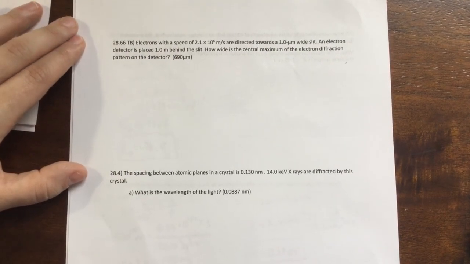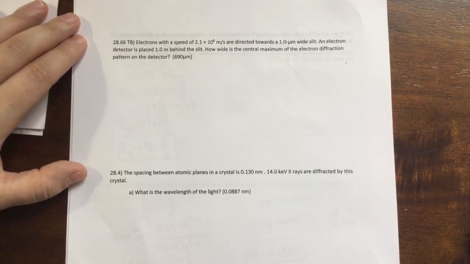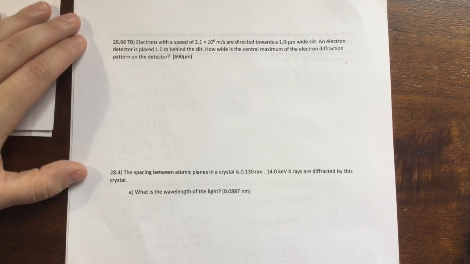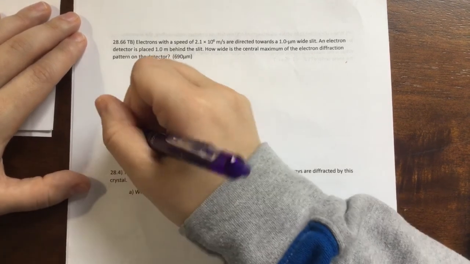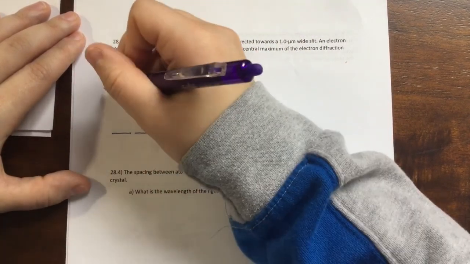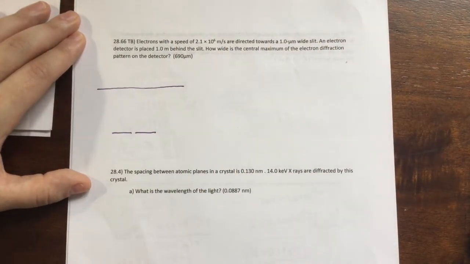Electrons with a speed of 2.1 times 10 to the 6 are directed towards a 1 micrometer wide slit. An electron detector is placed 1 meter behind the slit. How wide is the central maximum of the electron diffraction pattern? We need to channel our inner chapter 17 for this. What we have is electrons traveling through a slit onto a detector.